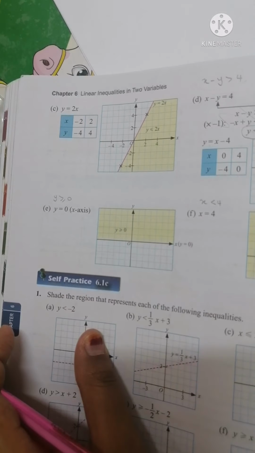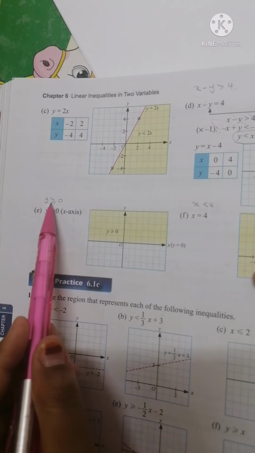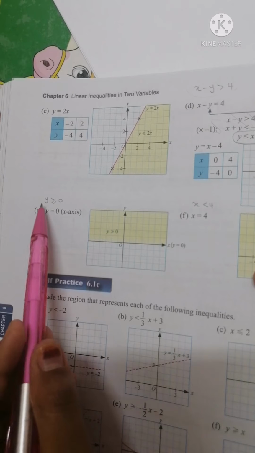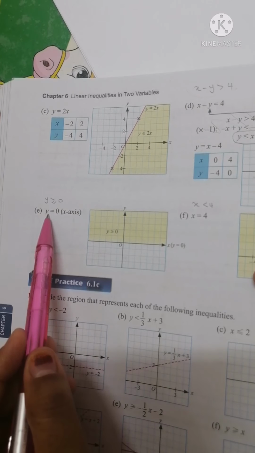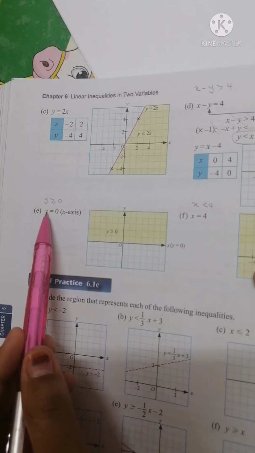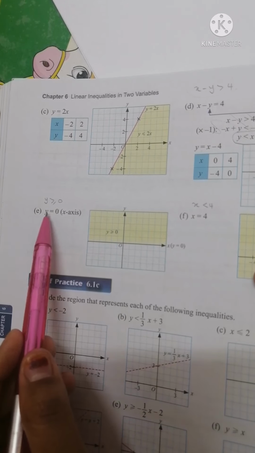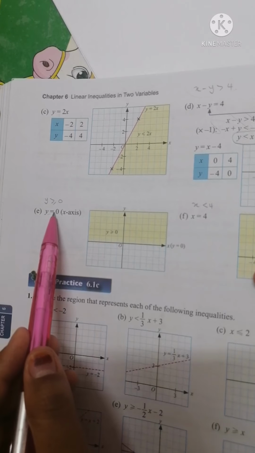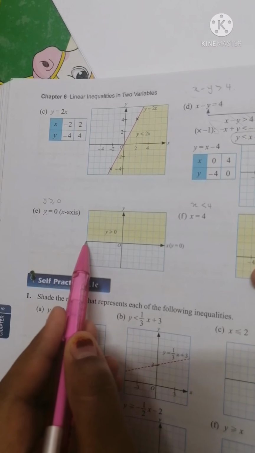Okay, class. For E, y greater than or equal to 0. So you need to convert into a linear equation first. This one you don't have to find two points in order to plot the straight line, because we already know where the straight line is, which is y equal to 0.